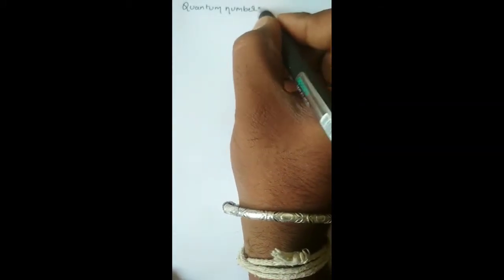Good morning, students. Today in class we are going to study about quantum numbers. What is this quantum number? The quantum number is nothing but a set of numbers used to describe the position of electrons and the energy of electrons.